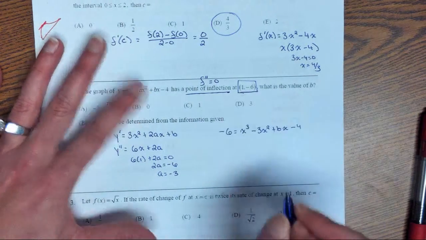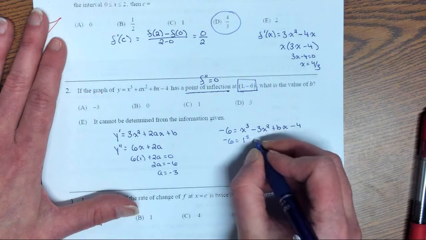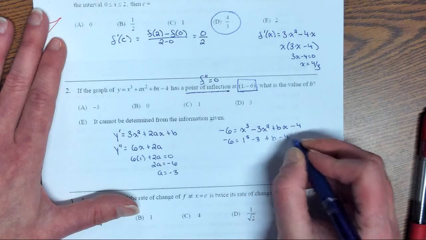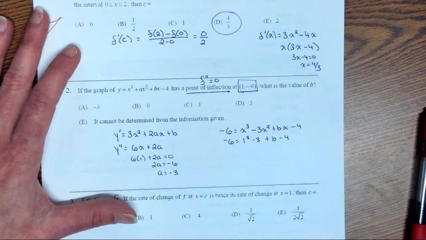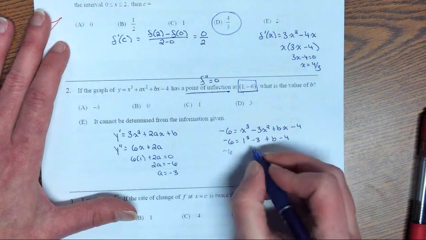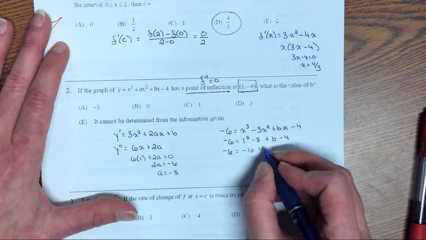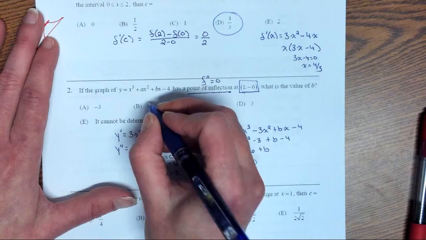Oh, I forgot, we knew an x, the x that gives us that. I forgot to plug that in. 1 cubed, 1 squared, plus b minus 4. That's 1, so I've got 1 minus 3 is a negative 2, minus 4 is a negative 6, plus b. So b is 0.